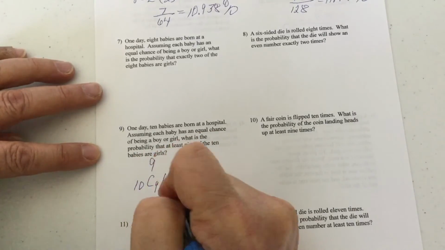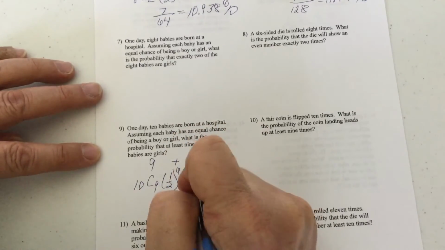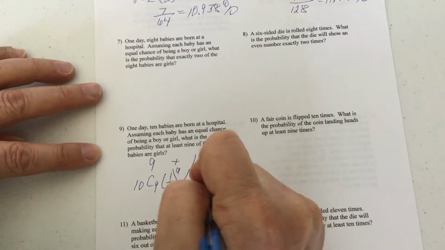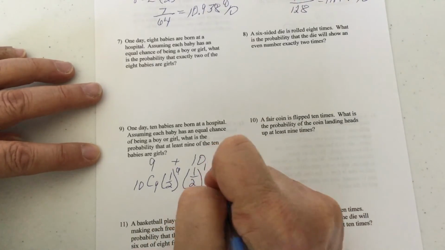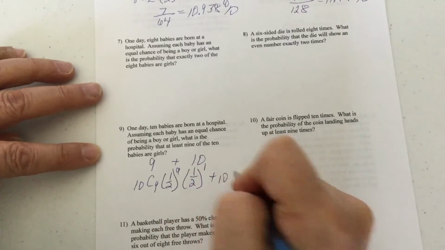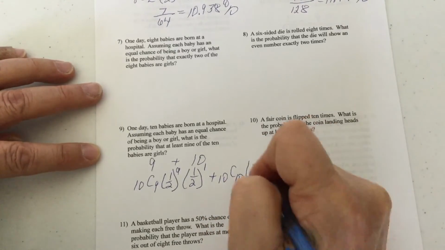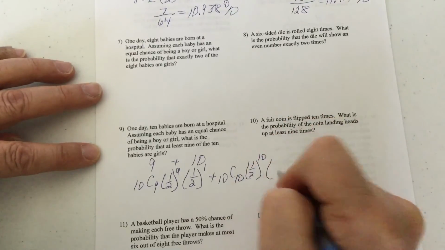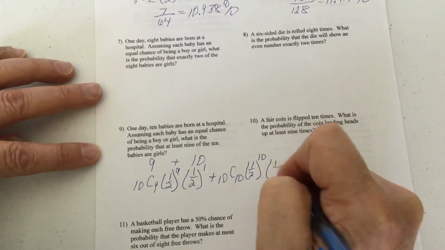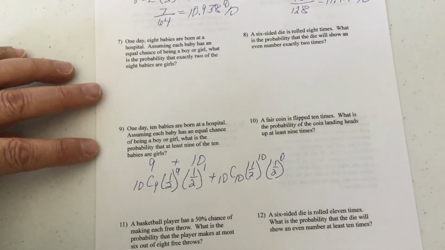10C9, which is 1/2 to the 9, 1/2 to the 1. 9 girls, 1 boy. Plus, what happens if 10 out of 10 are girls? And to finish the formula, that would be 10 girls and 0 boys, and to the 0 power is just 1.